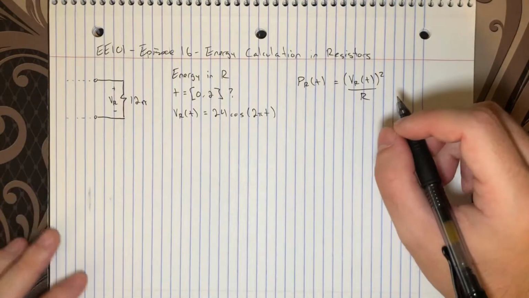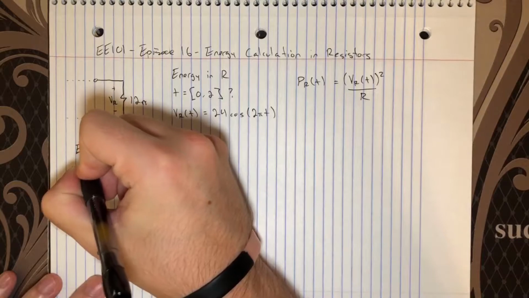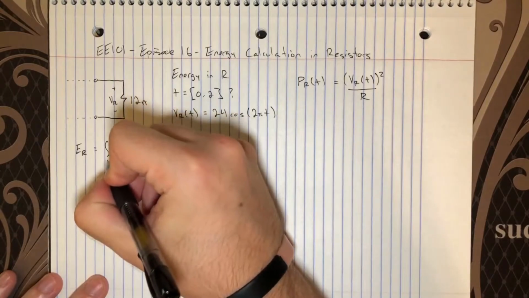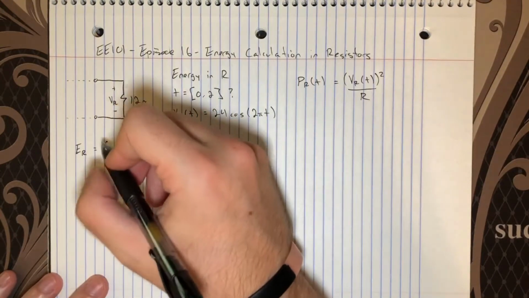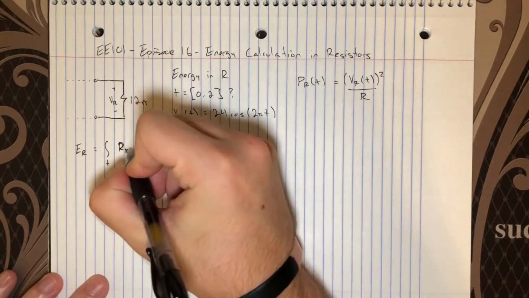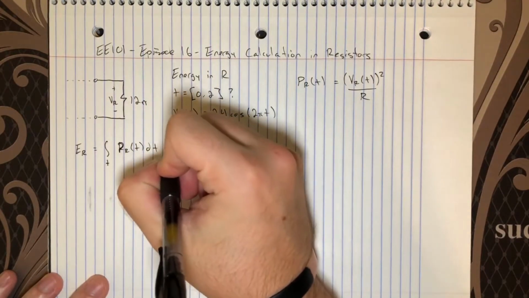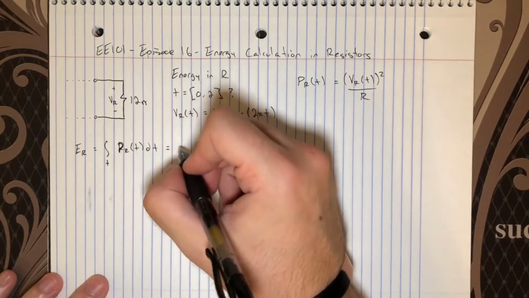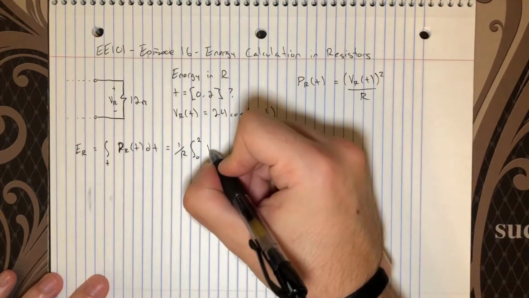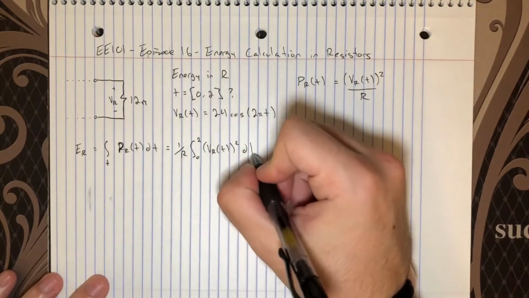Let me start with the integral. So we're going to integrate. We know that the total energy in the resistor across this time integral is given by the integral over the interval of the power function of time, which in this case is 1 over R, integral from 0 to 2 of v_R(t) squared dt.